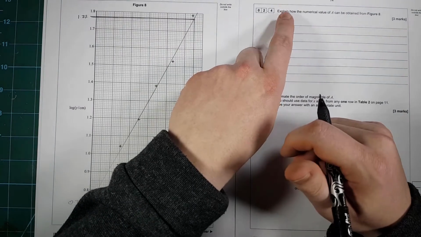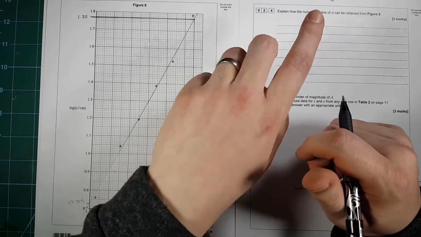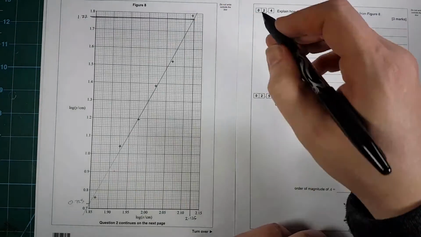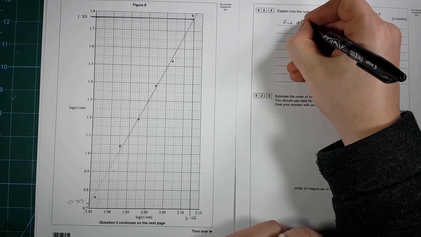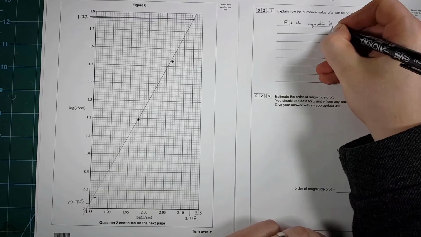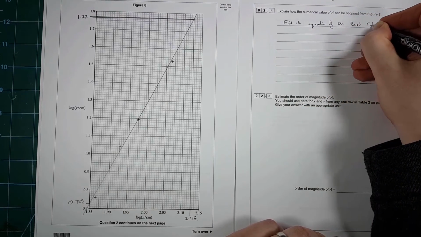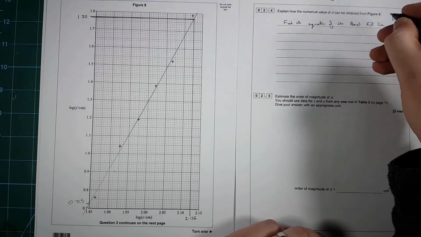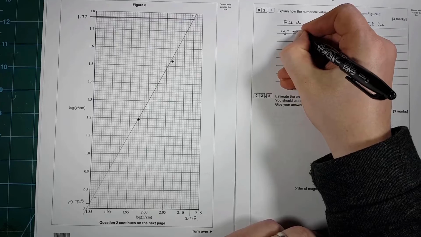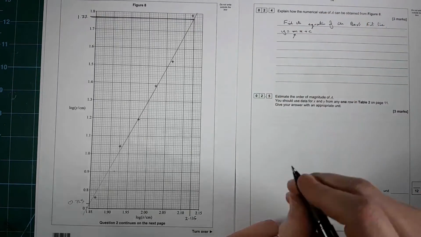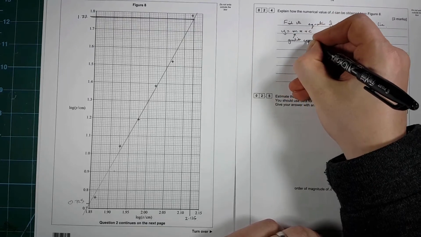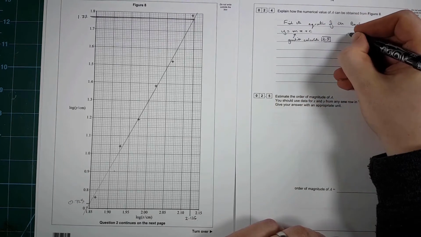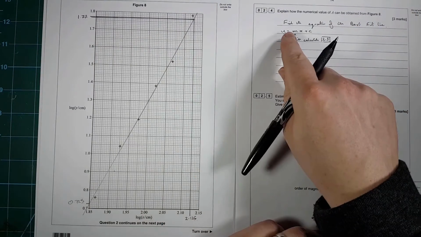Question 2.4, we're trying to explain how we find a numerical value of a. We don't actually have to do it, but we still have to describe what it is. So the first thing we need is the equation of this line. So the first thing we need to do is find the equation of the best fit line. Right, and to do that, we can use the gradient that we already have. So in the form y equals mx plus c is what we want. So we want y is equal to mx plus c. And this is the gradient calculated in part 2.3.